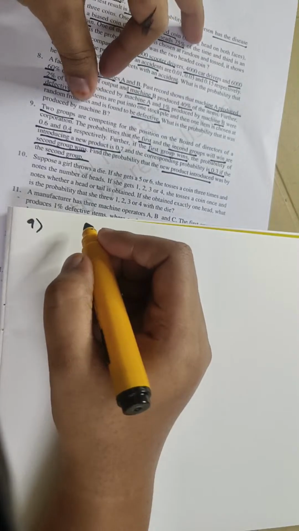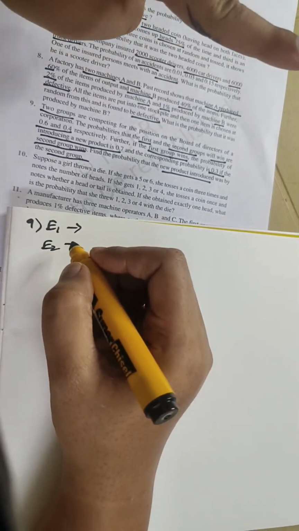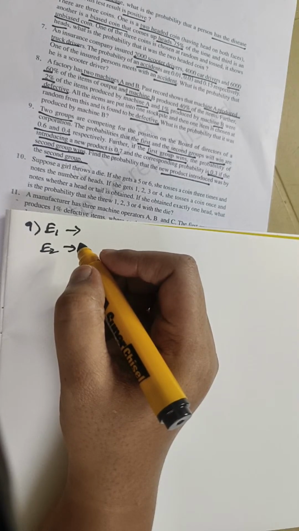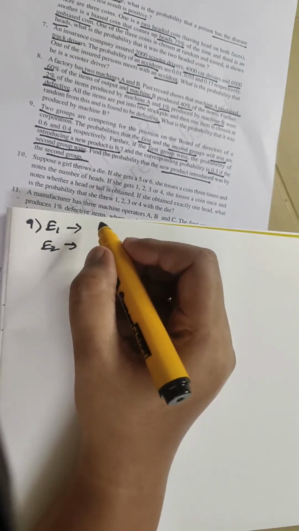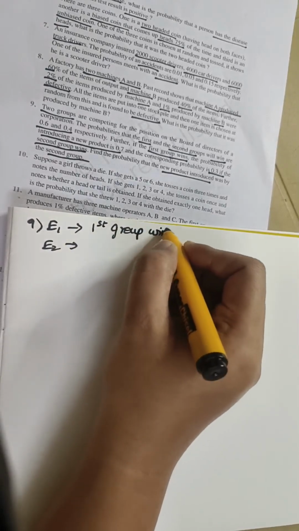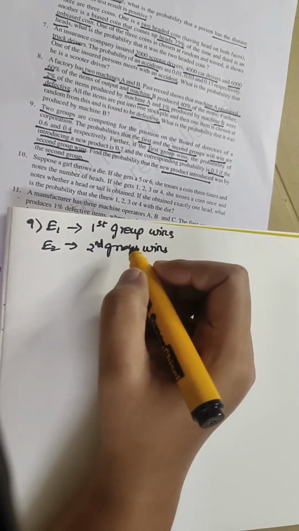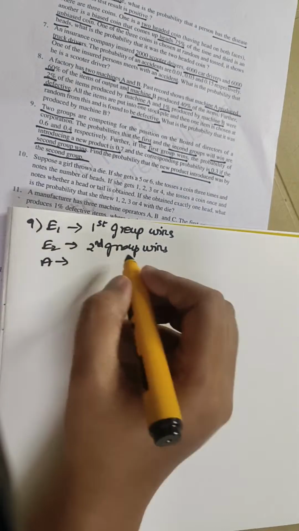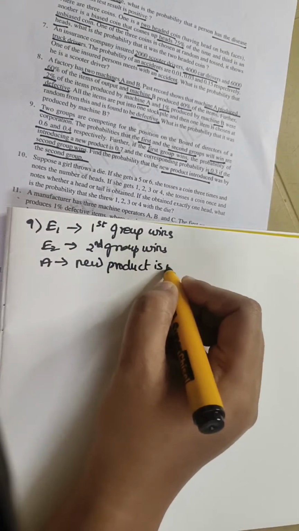Now the two events will be E1 and E2. Two groups are competing for the position, and the probability that the first or second wins is given. So let E1 be the event that the first group wins, and E2 be the event that the second group wins. And the new product introduced will be our A. So let A be the event that the new product is introduced.